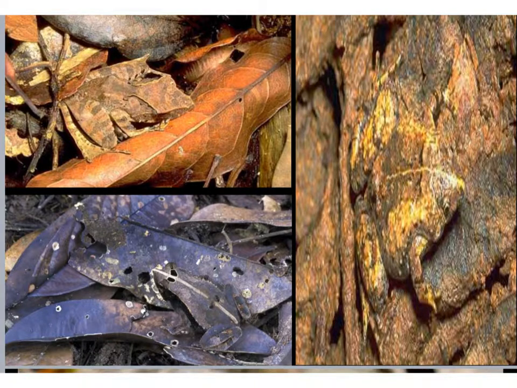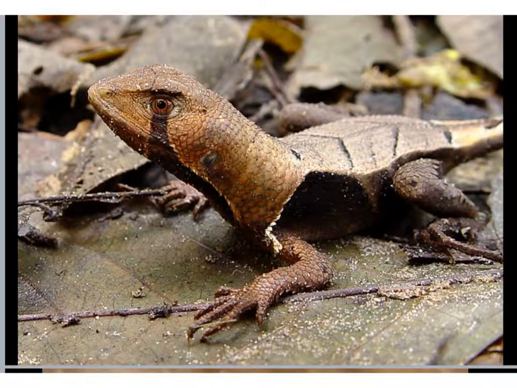Frogs. Obviously these frogs live in the leaf litter. And that one is really cool. Look how much like a dead leaf it looks. This one looks kind of like the mud that it's living in. Here's another one. This is a lizard that obviously lives in the leaf litter.